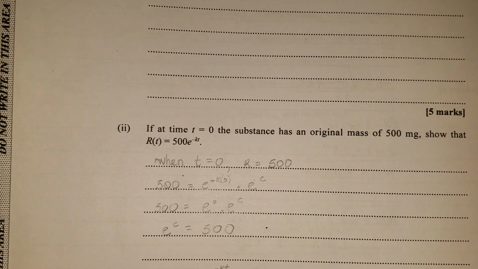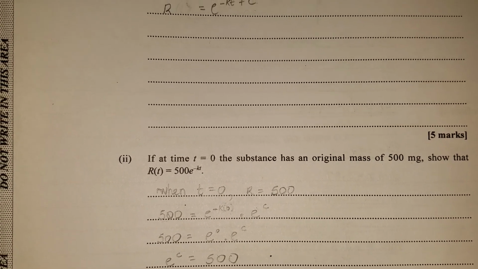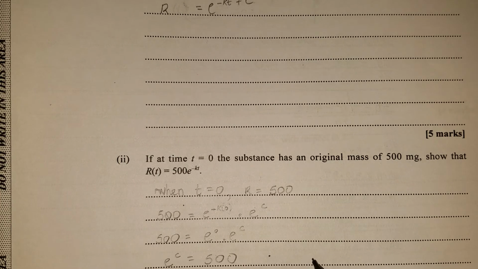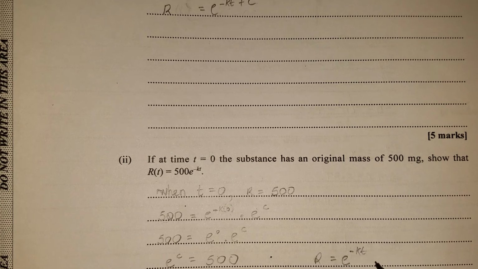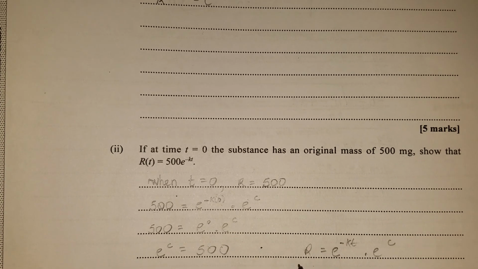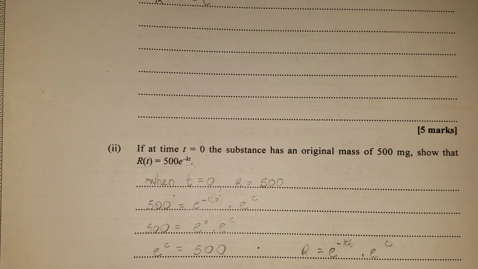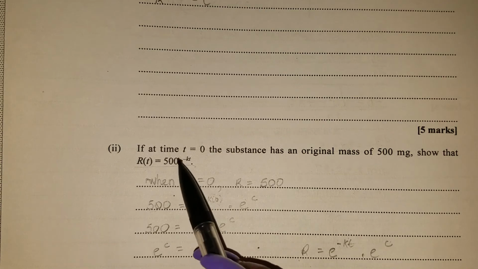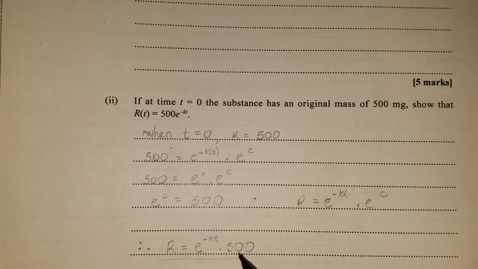So now we can plug the value of e to the c, because once more the function was separated to give us r equals e raised to negative kt times e to the c. So now r equals e raised to the negative kt times e to the c, which we found to be 500, and it does, and it is similar to what we were finding.